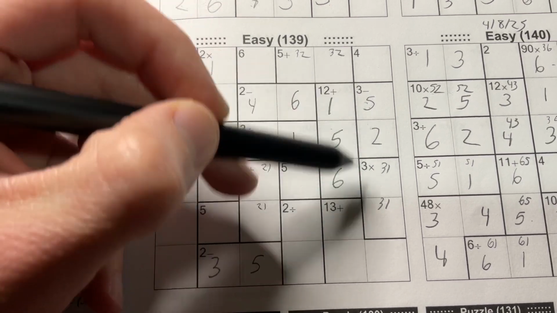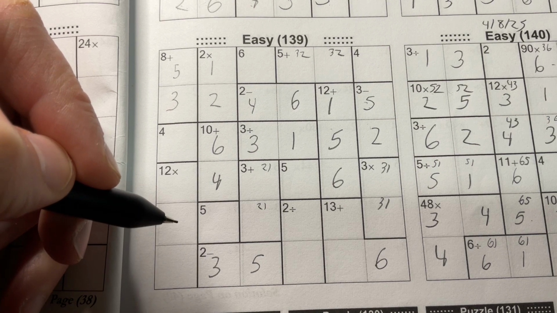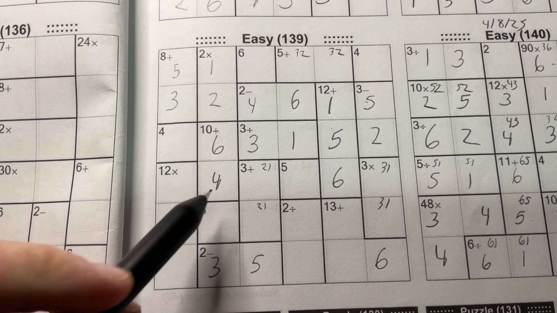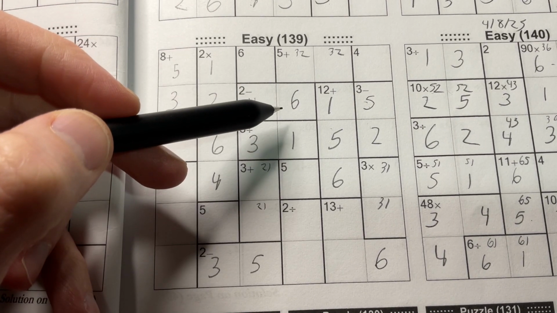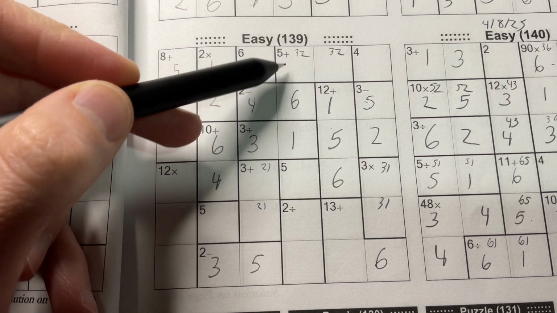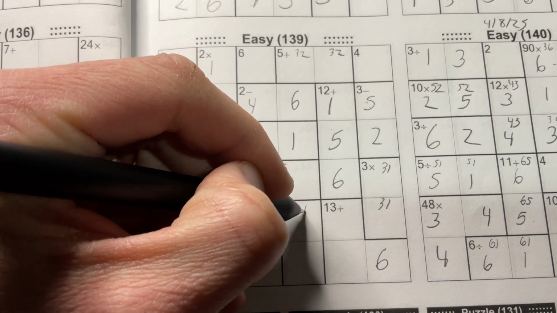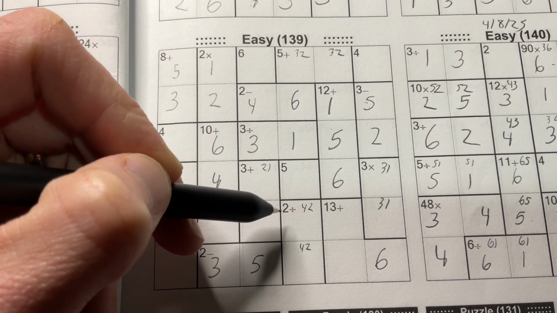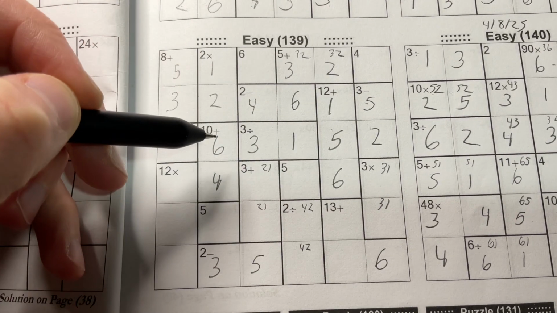And then this column needs a 6. So that can only go here. Is there any other gimmies here? Any other easy ones? Let's see. I think maybe here I might have something. 6, 5. I don't have a 4. Can't go here. So it has to go here. So this has to be 4 and 2. Then these 2 squares. 4 divided by 2 is 2. And then that means that this has to be 3. And this is going to be 2.